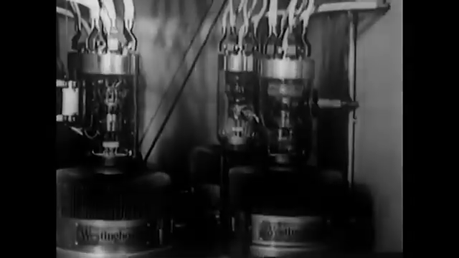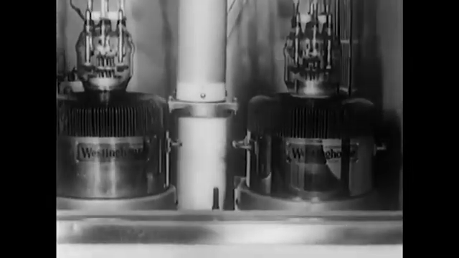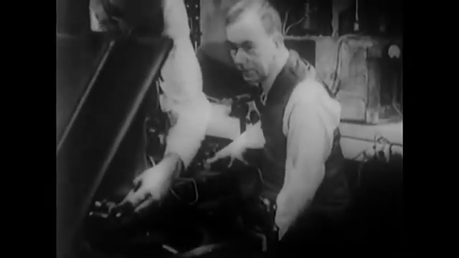This modern transmitting room of Westinghouse station KDKA is a far cry from the pioneering equipment of its famous predecessor. This scene reproduces an historic occasion, the first time a radio transmitter was used for large-scale public entertainment.